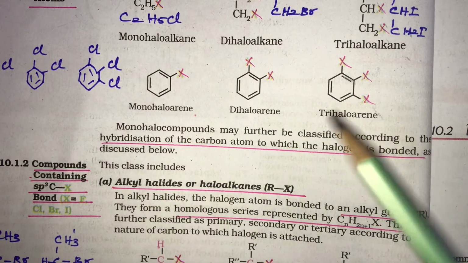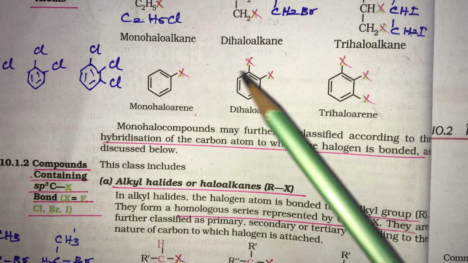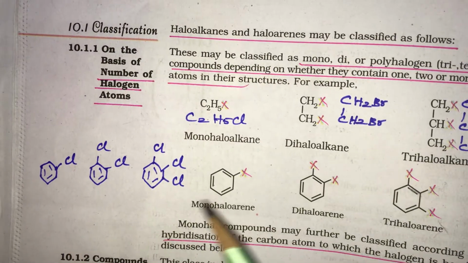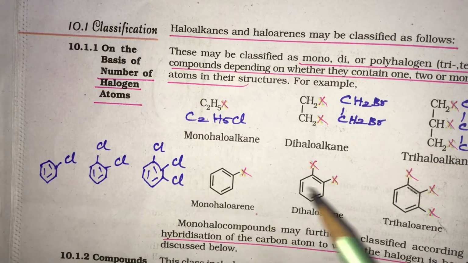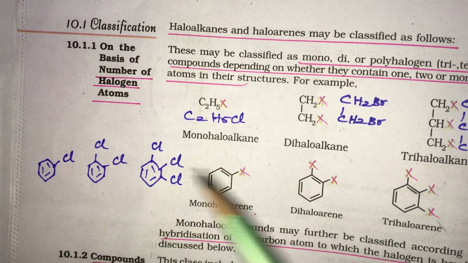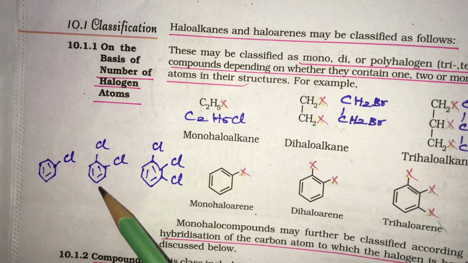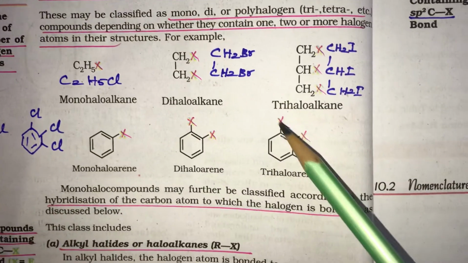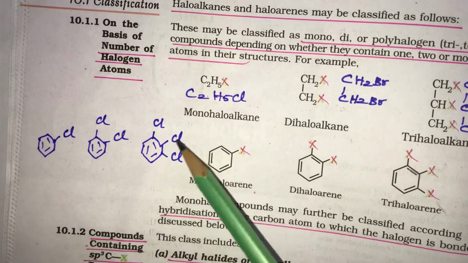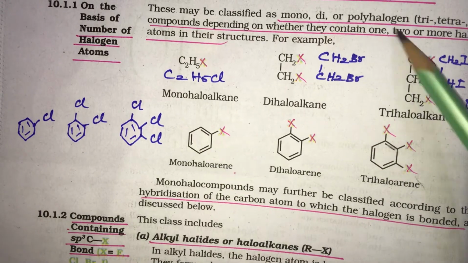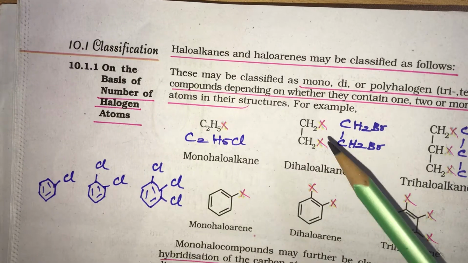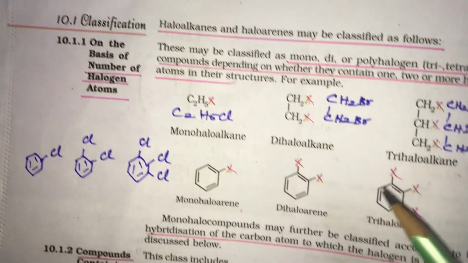Haloarenes, where in the benzene ring the hydrogen is replaced by halogen. Only one hydrogen replaced by halogen is called monohaloarene, for example chlorobenzene. Two hydrogens replaced by halogen is called dihaloarene, for example 1,2-dichlorobenzene. If three hydrogens are replaced by halogen, it is called trihaloarene, 1,2,3-trichlorobenzene. So this is one type of classification, based on how many hydrogens are replaced by halogen.